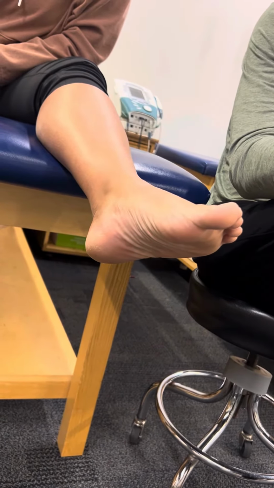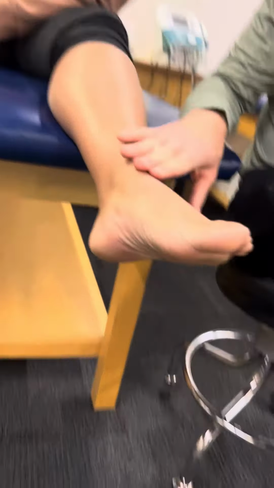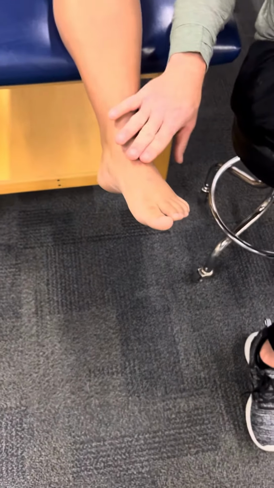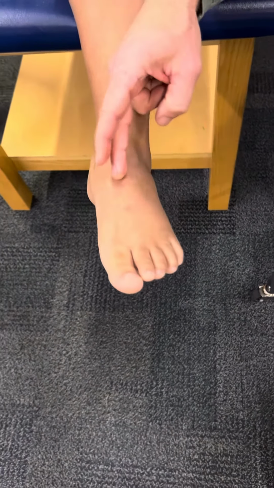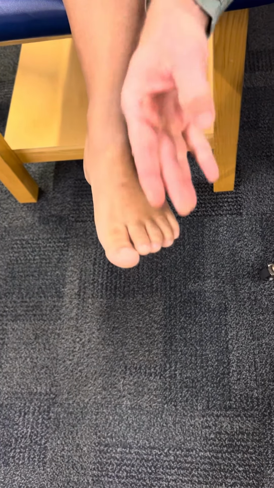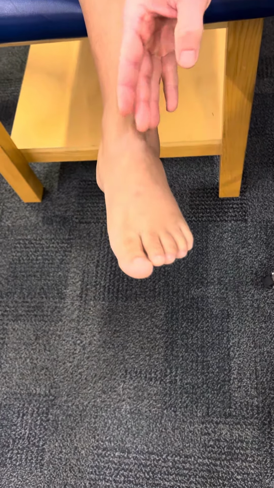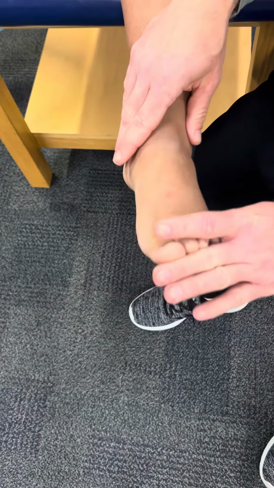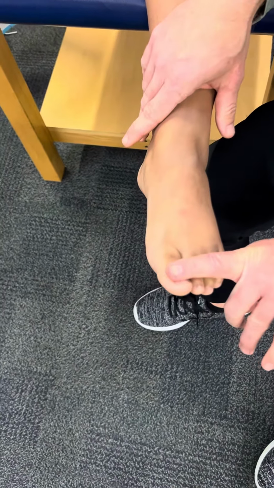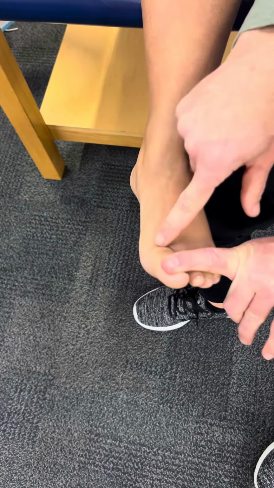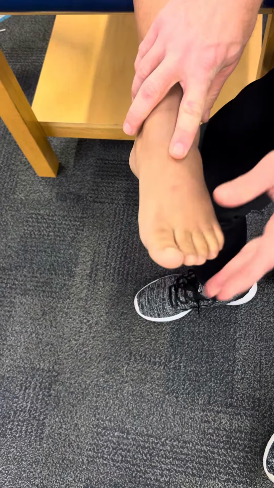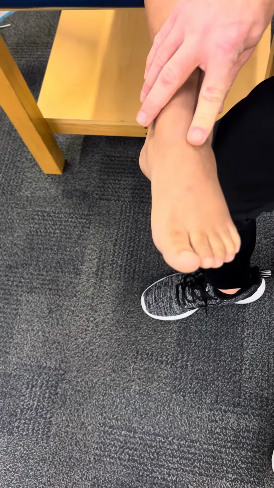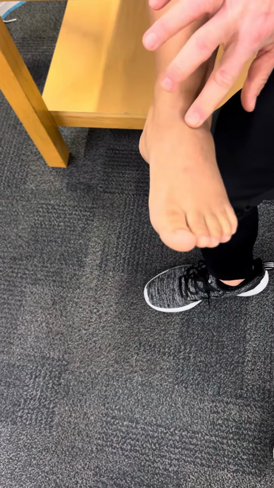Dorsal artery. All right, you find that on the dorsum of the foot, and it is located between your extensor hallucis longus and your extensor digitorum longus. So I'm going to resist her bringing the toes up. Bring them up for me. All right, and at least I can see that tendon right there. I'm going to put my finger right here. It's about the level of the cuneiforms.